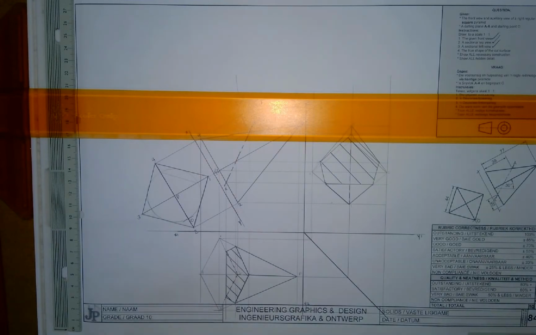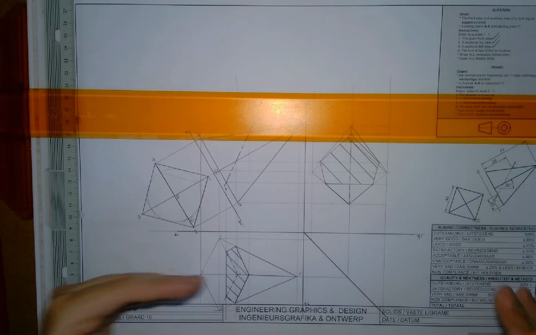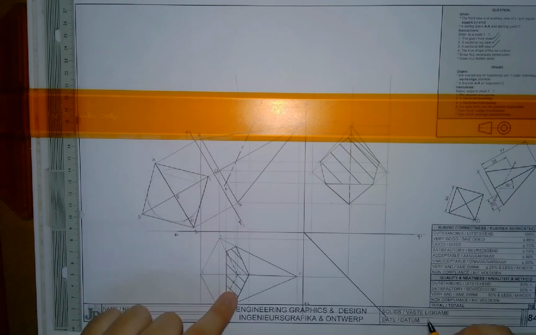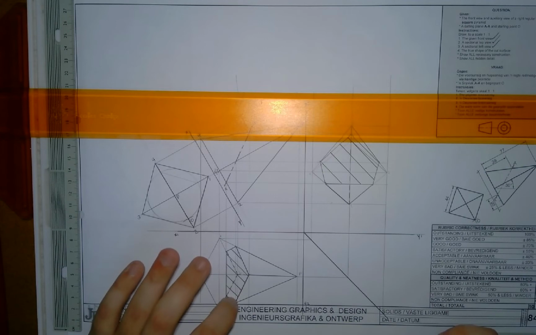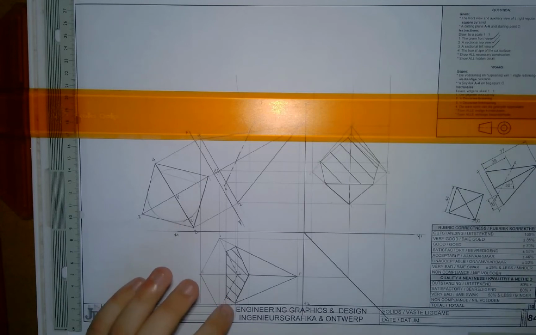Now we have one more thing to do. It says the true shape of the cut surface. Now what a true shape is, is looking at this cut surface from directly in front of it. Okay, so looking at it directly in front of it. Remember, this is at an angle. Now we want the true shape of that cut surface. You with me? Okay. To do so, we want to use one of 2 methods.